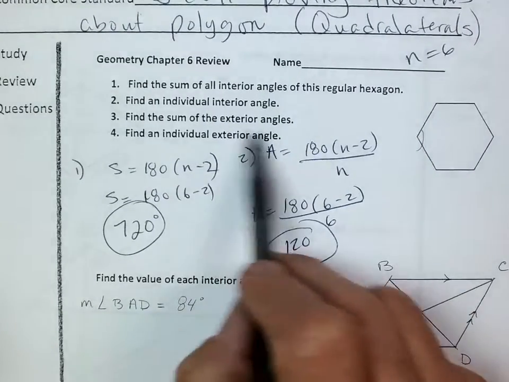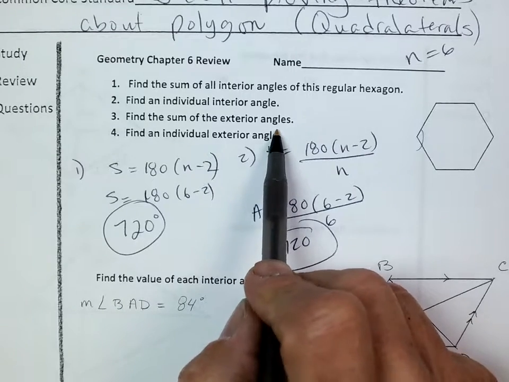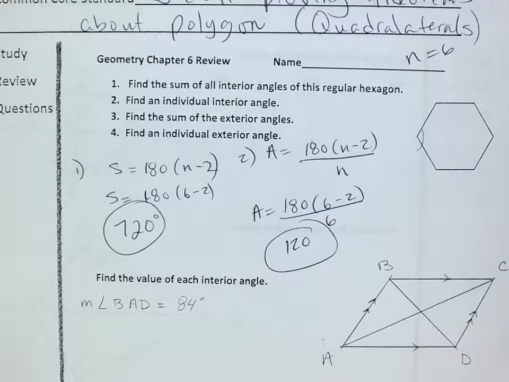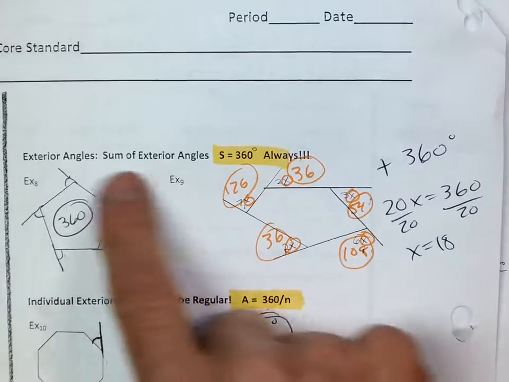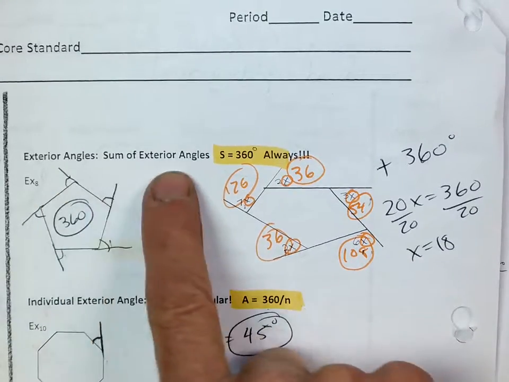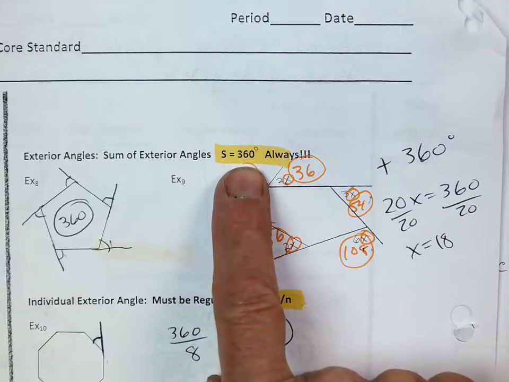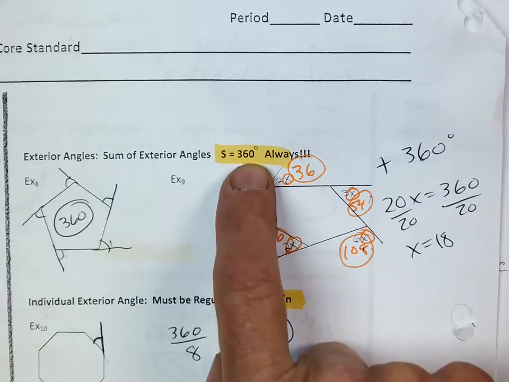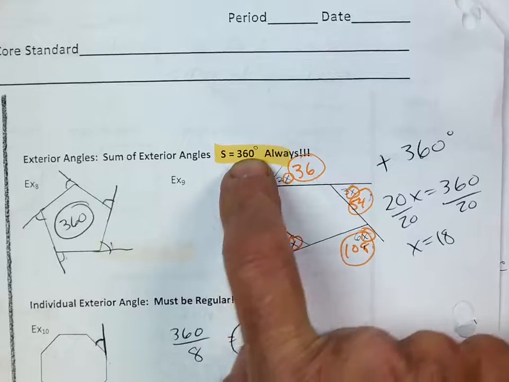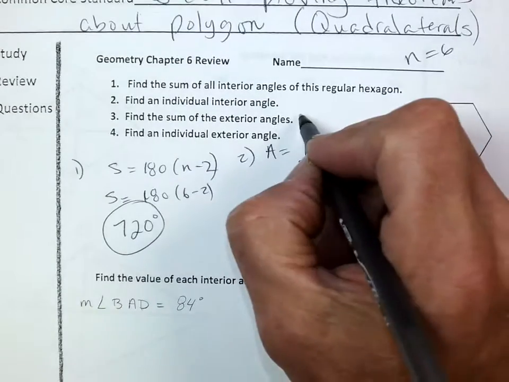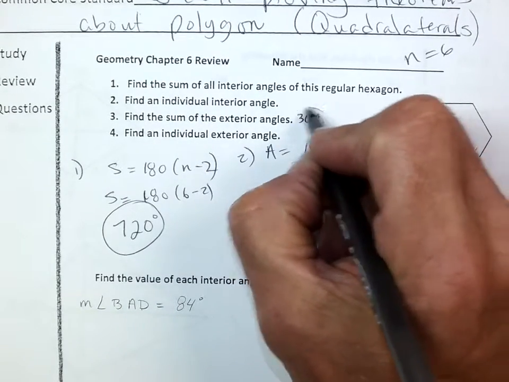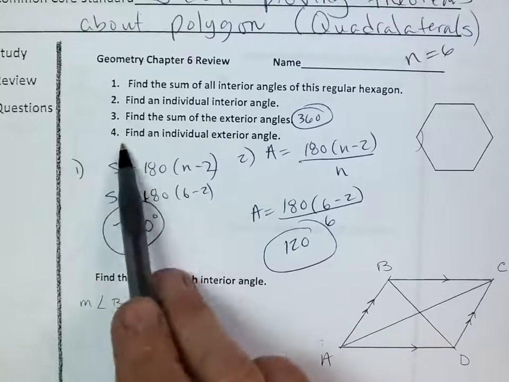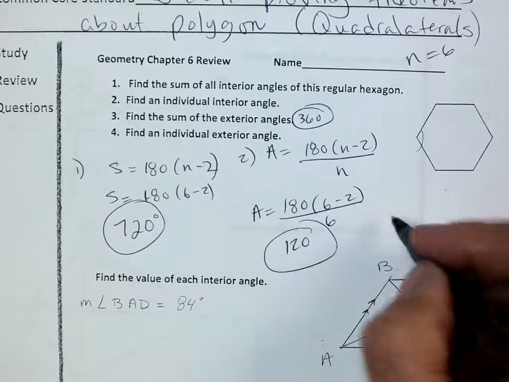Number 3, sum of the exterior angles. Okay, so exterior angles, sum of the exterior angles. I'll look at my notes. Oh, exterior angles. Sum of exterior is 360. It's not even a formula. It's always 360. There's no formula, it's just 360. Okay, I'm just going to put down 360 for that. Piece of cake, huh?